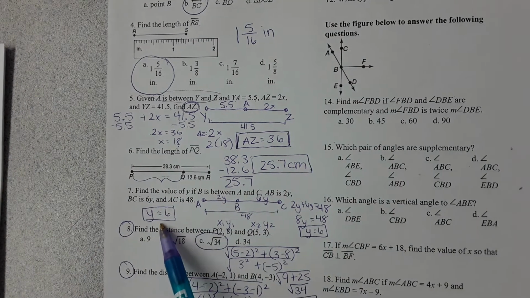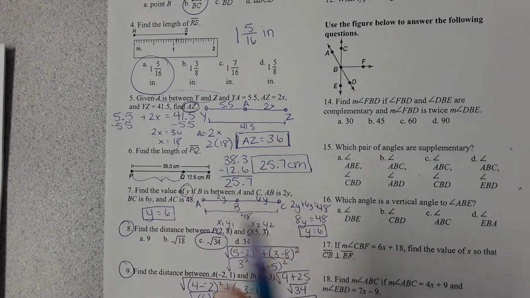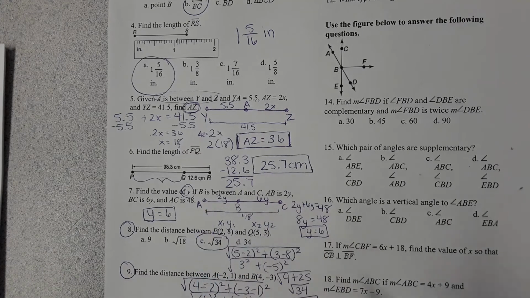In this case, it is asking for the value of y. It doesn't ask for the length of one of these segments. So y equals 6 is the final answer.